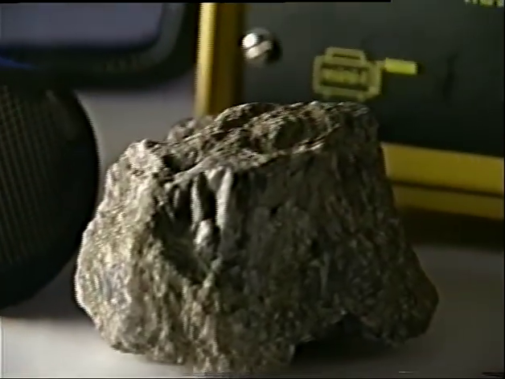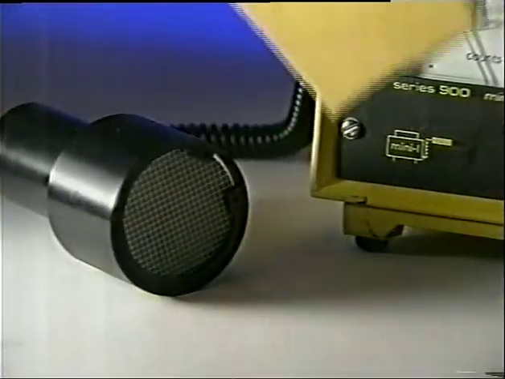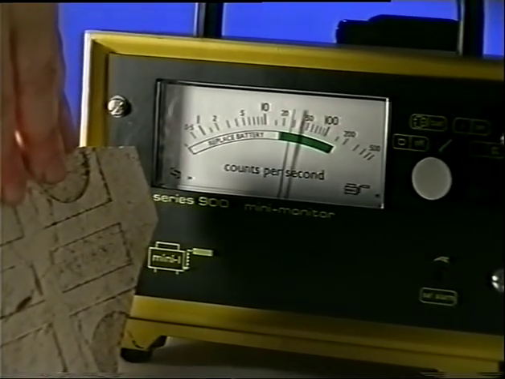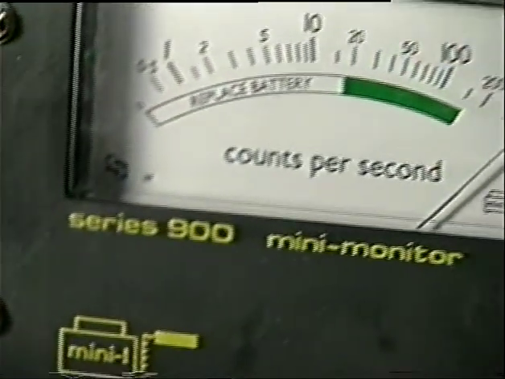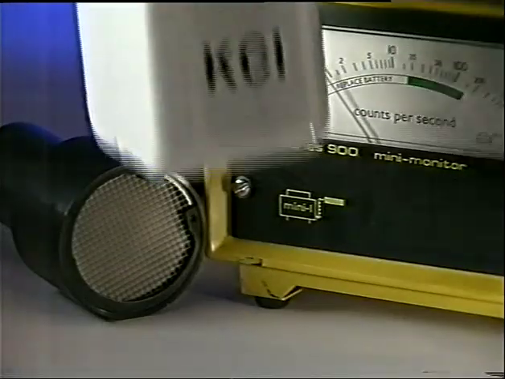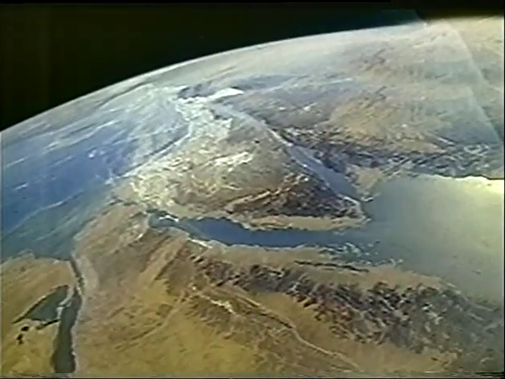This rock contains the element uranium. Even this wall tile is emitting radiation. And just listen to this old watch. The luminous paint on its hands contains the radioactive element radium. This is the amount of potassium chloride in an average human being. A small percentage is radioactive. Cosmic rays reaching us from outer space also contribute to the general level of background radiation.